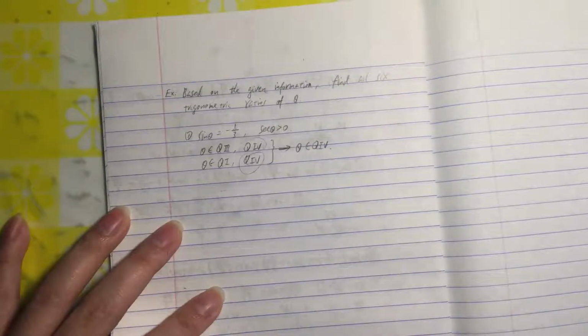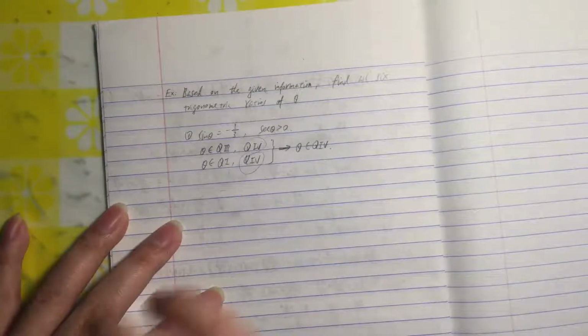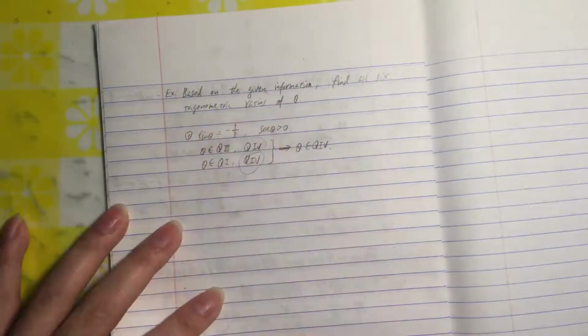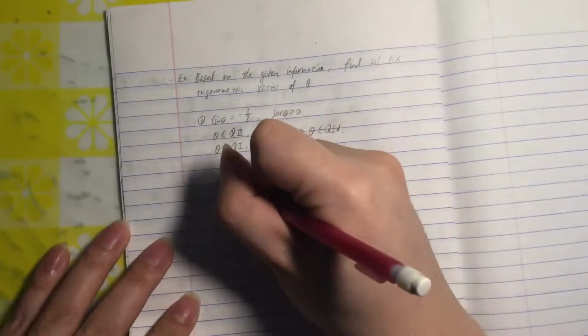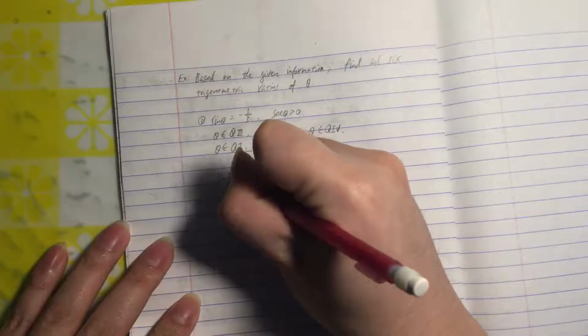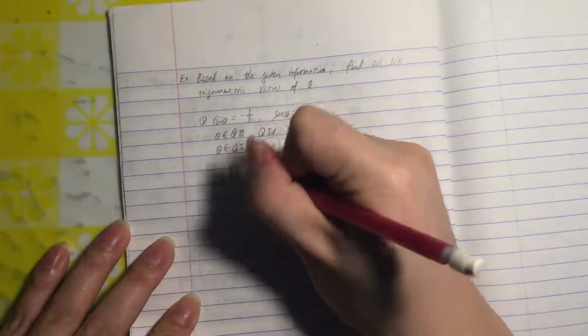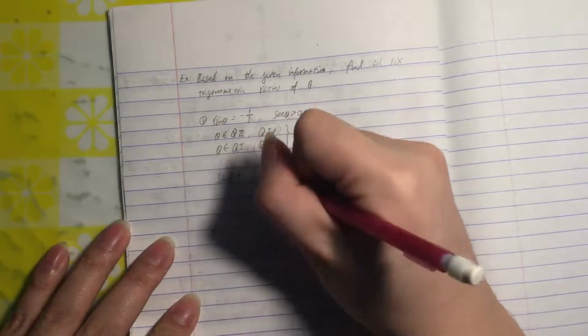Next, we try to find all 6 trigonometric ratios using the reference angle. If sine theta is negative 1/3, its reference angle, theta bar, is always positive. This reference angle is a Q angle. Sine theta bar is positive 1/3.